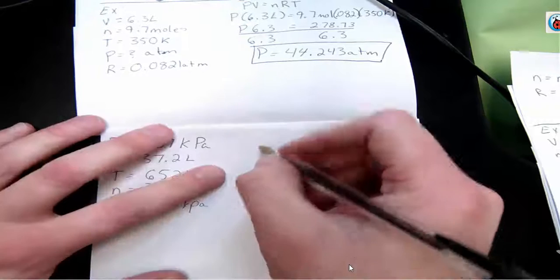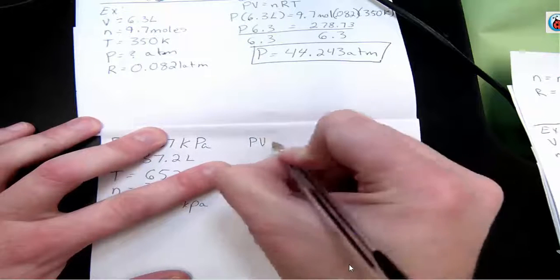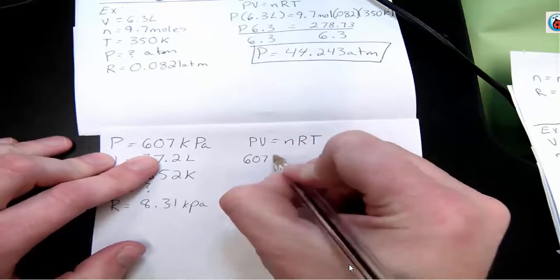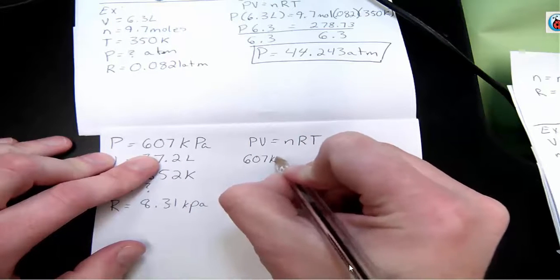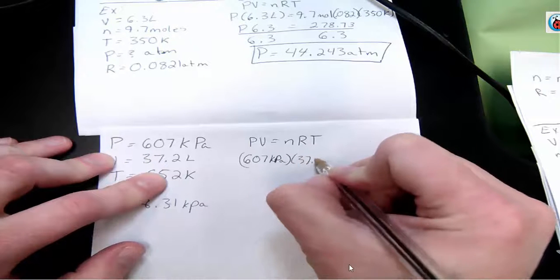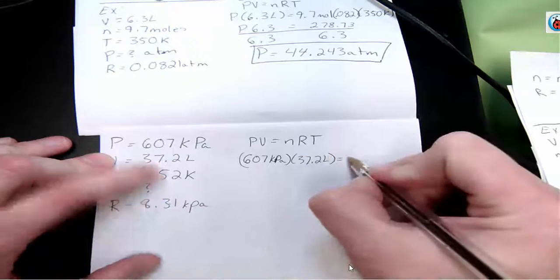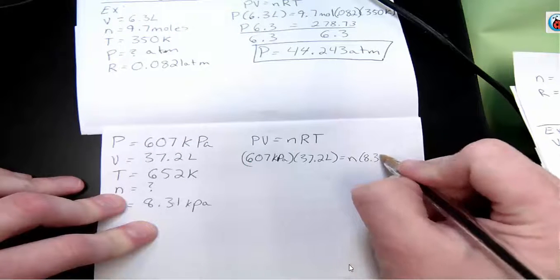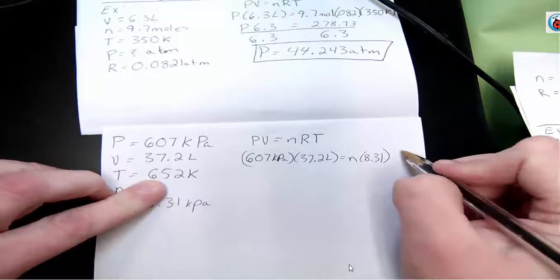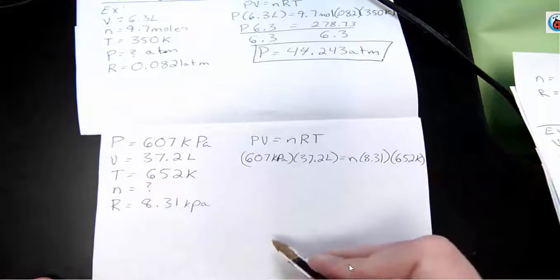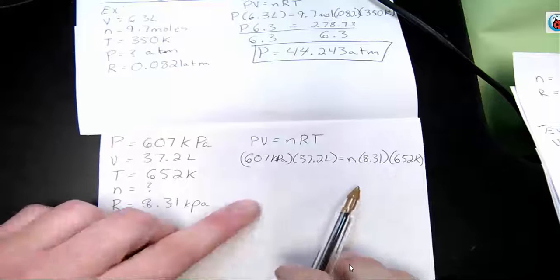So again, we start by consulting our formula. Go ahead and start plugging in our numbers. Our pressure, our volume. We don't know the number of moles, our gas constant, and our temperature. So now that we've got everything plugged in, we go ahead and multiply across and divide.